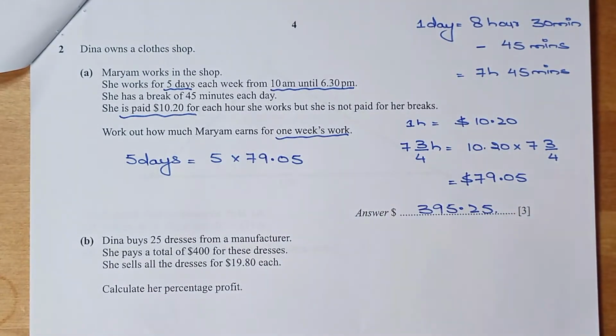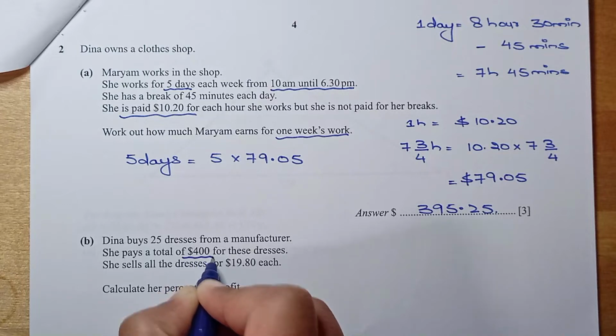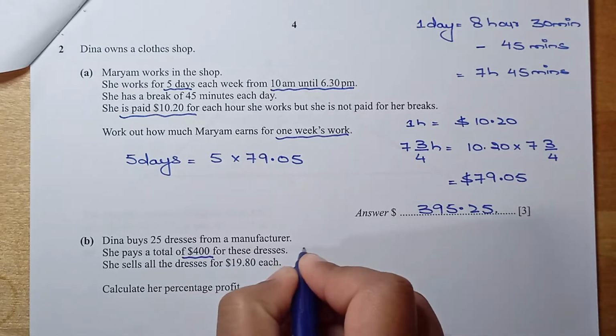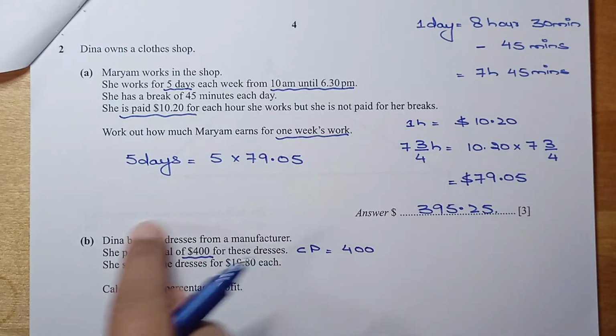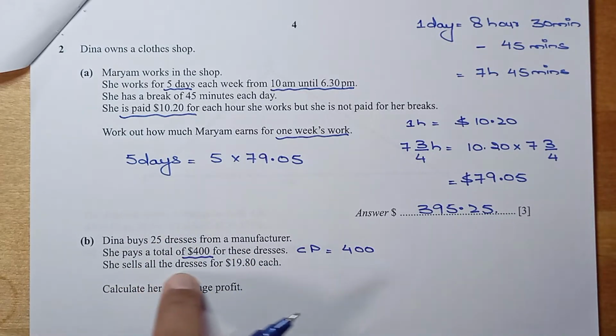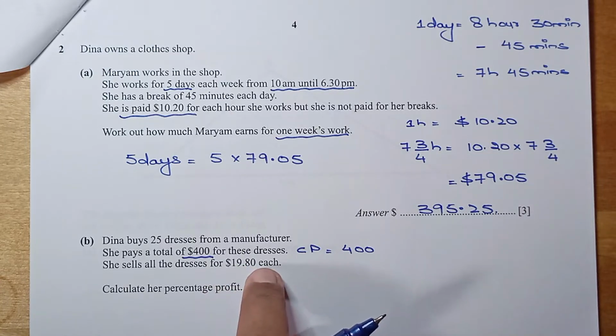Now for the second part, Dina buys 25 dresses from a manufacturer. She pays a total of $400 for these dresses. So the cost price is $400 for all of these 25 dresses. She sells all the dresses for $19.80 each.